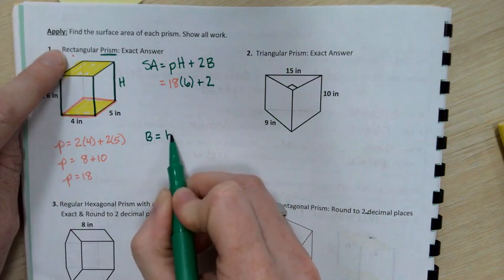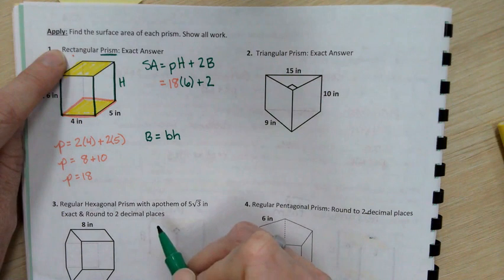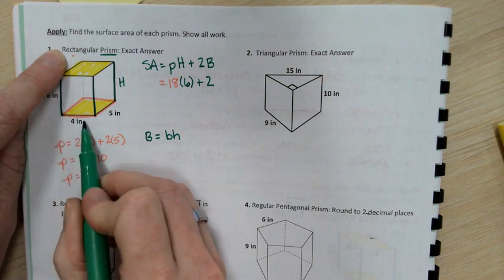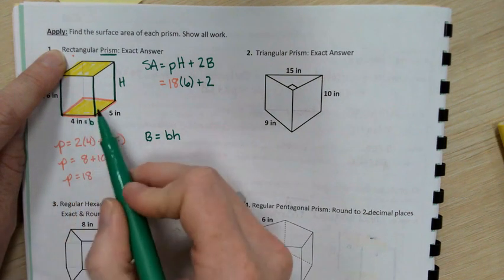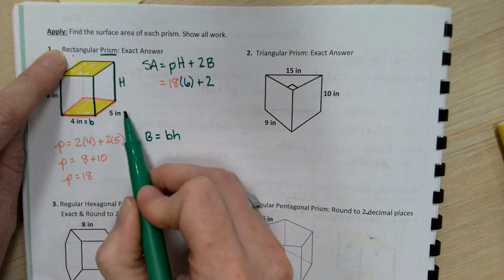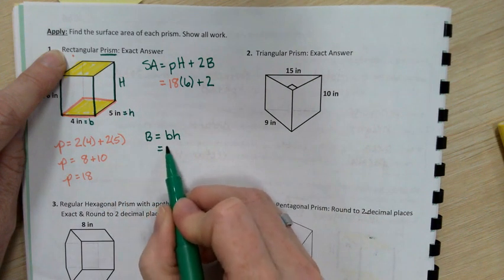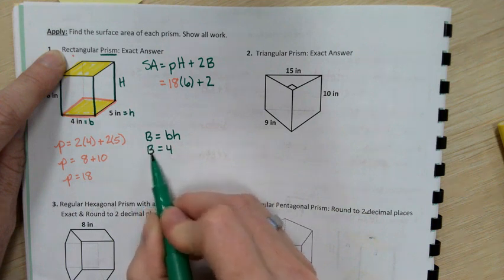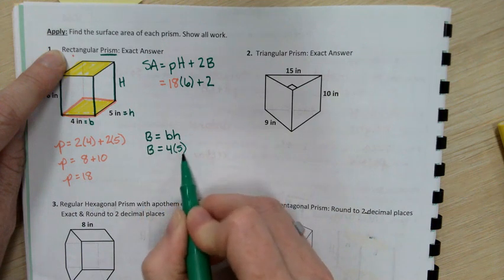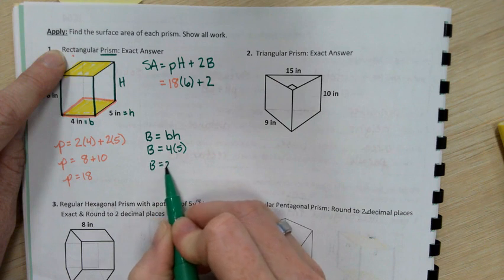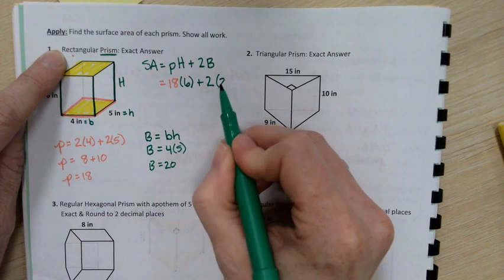If it's a rectangle, that means I'm doing lowercase bh. I have a side of the shape available for lowercase b and a corresponding side that makes a right angle available for lowercase h. So my base area, capital B, can be found by doing 4 times 5, which gives me 20.